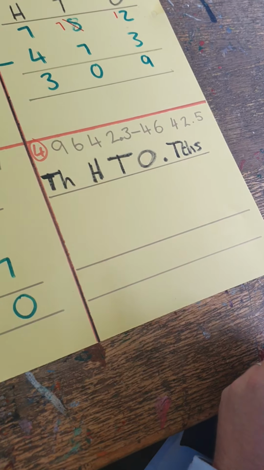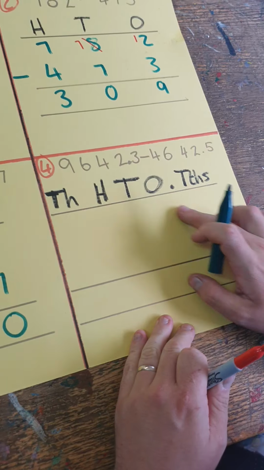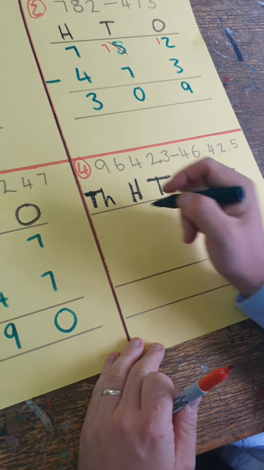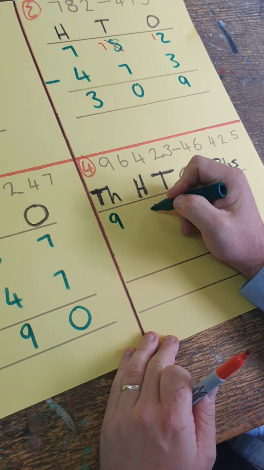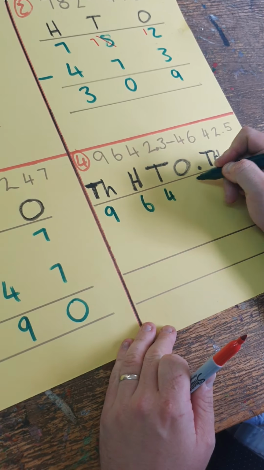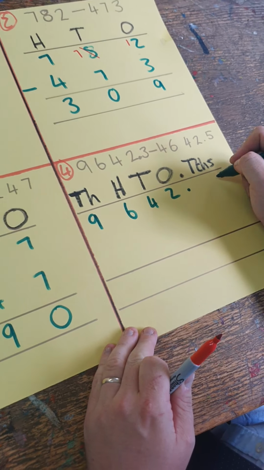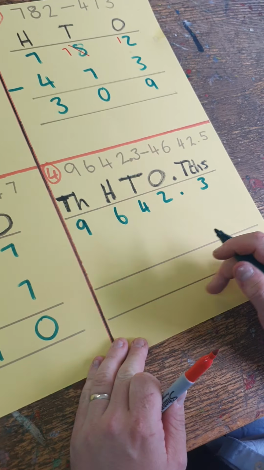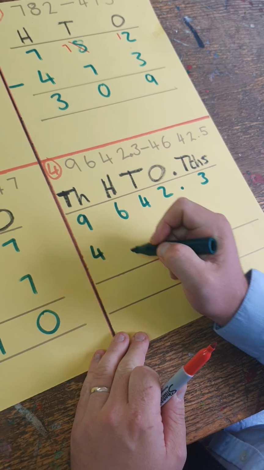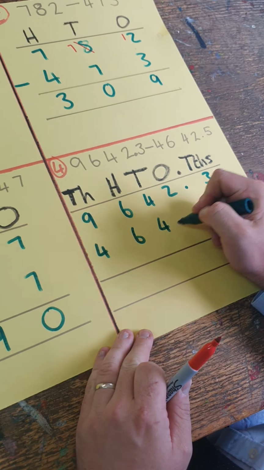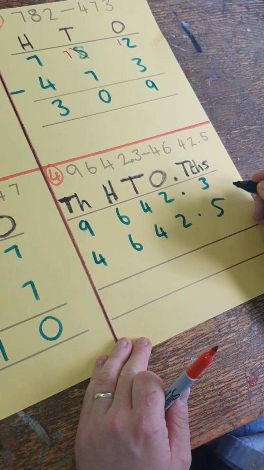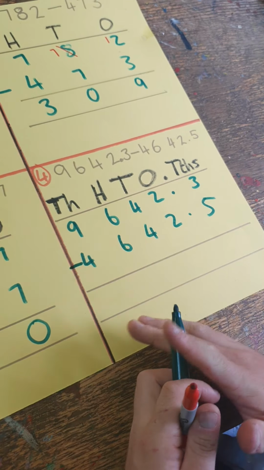Okay, this one, we're looking at decimals, which is a little bit trickier because we've got to jump over that decimal point. So my number is 9,642, my decimal point, 0.3, so it's 3/10. Take away 4,642.5. Okay, with my takeaway symbol in there.